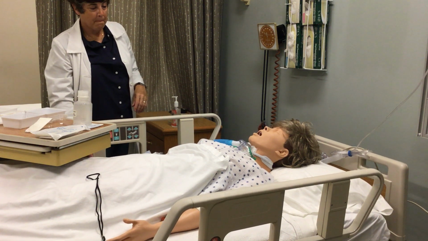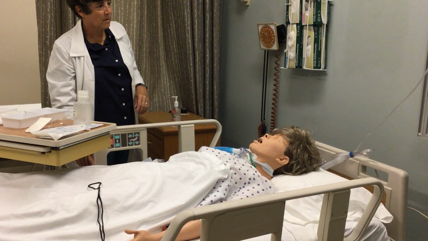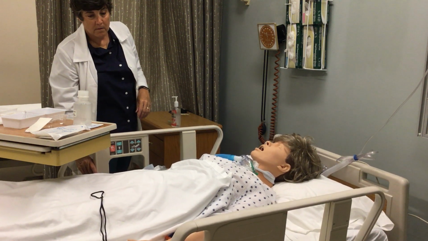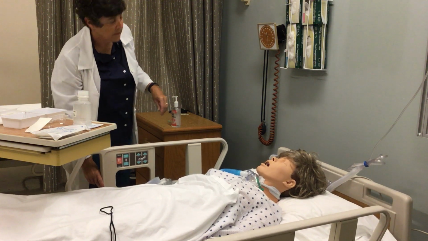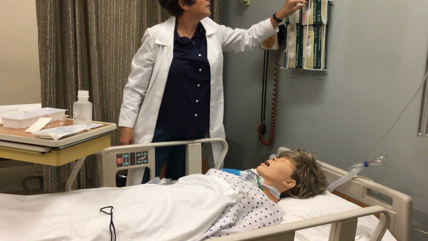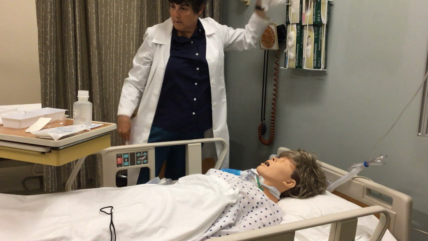Dispose of used supplies and equipment. Leave the patient's room tidy. Remove and dispose of gloves and perform hand hygiene. So put on another pair of clean gloves just to clean up all this mess.